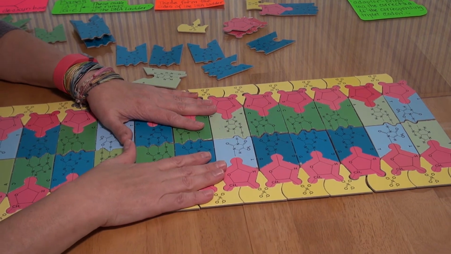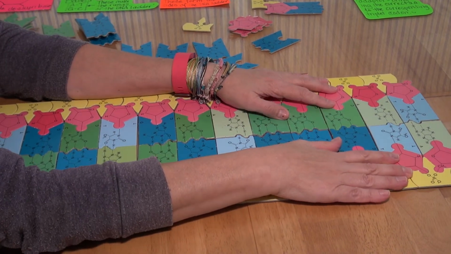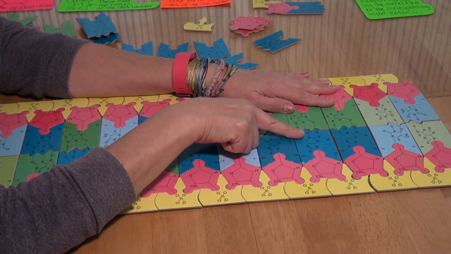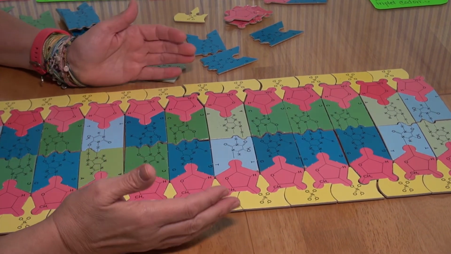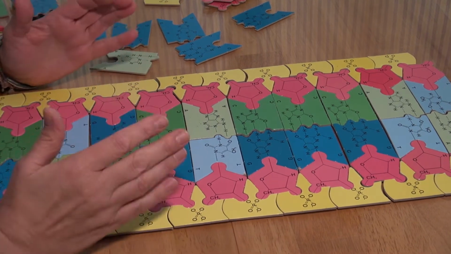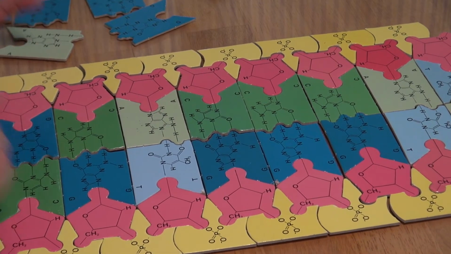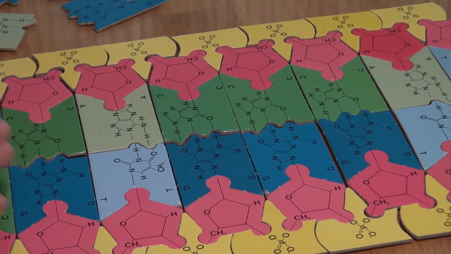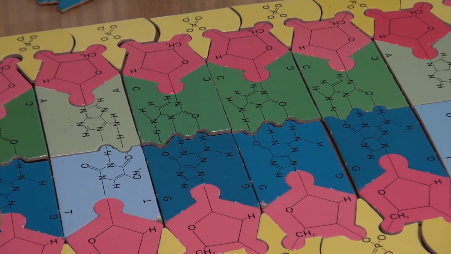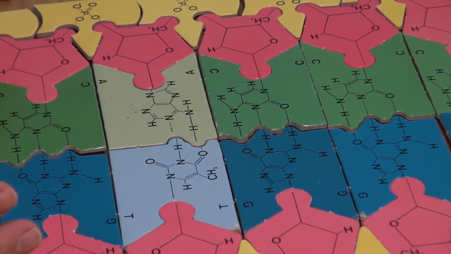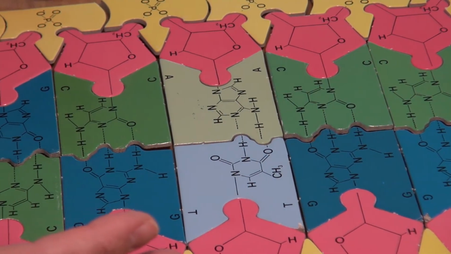The next thing is what holds the two sides of the ladder together. These dotted lines that you may remember from the puzzle refer to hydrogen bonding. Hydrogen bonds are nice because they're strong enough to hold them together, but still they're breakable, for when we need to open up the DNA for replication or open it up for copying a gene.